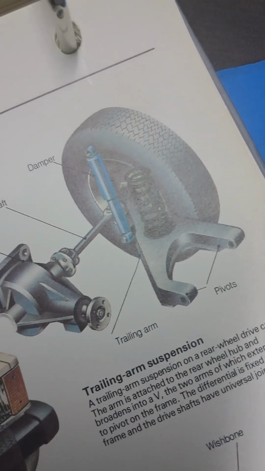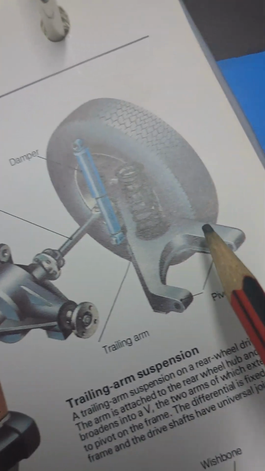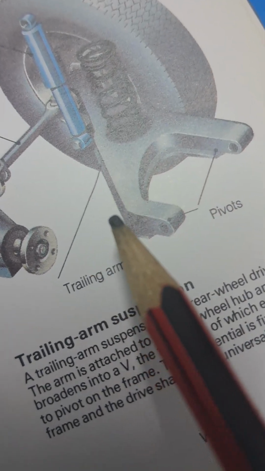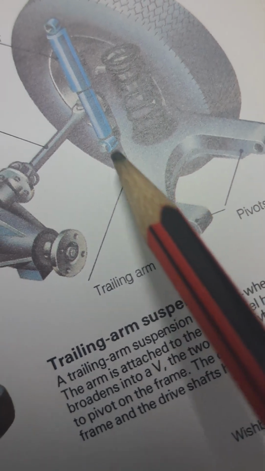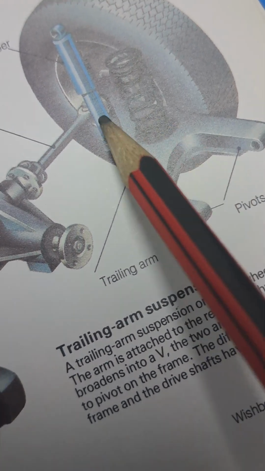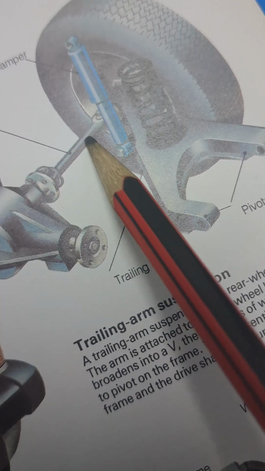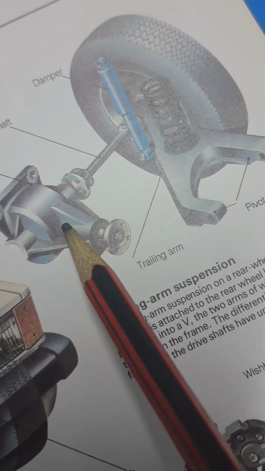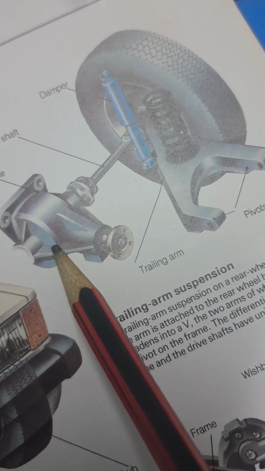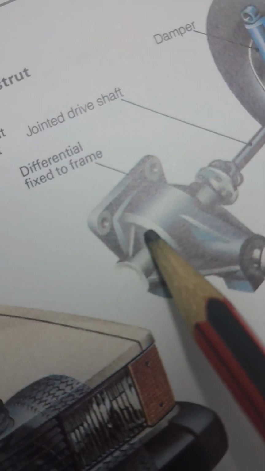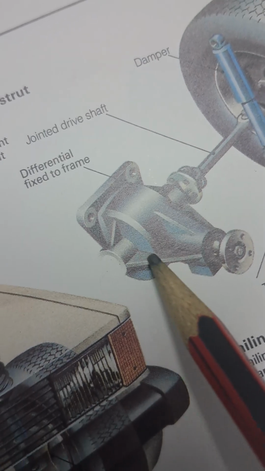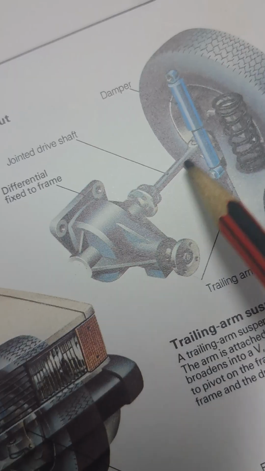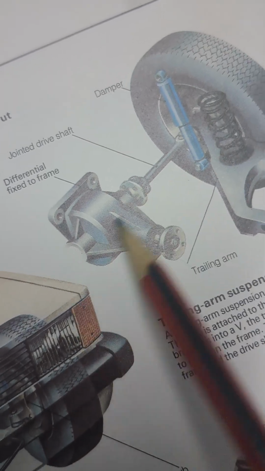Then that's a rear independent suspension. This one is a rear with a trailing arm and pivots. Then there's a spring there and a damper. That's a drive shaft, and that one is a differential. The purpose of the differential is to turn around the drive by 90 degrees and allow wheels to turn at different speeds, especially when taking a corner.